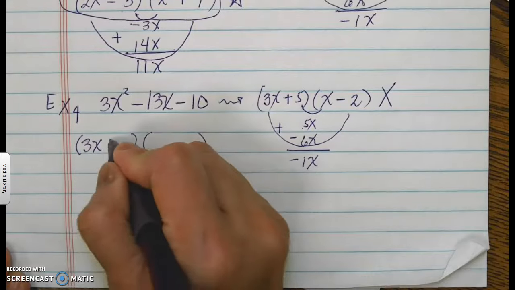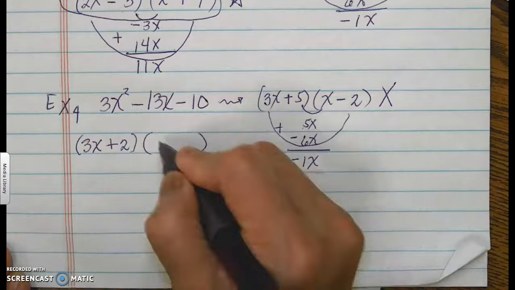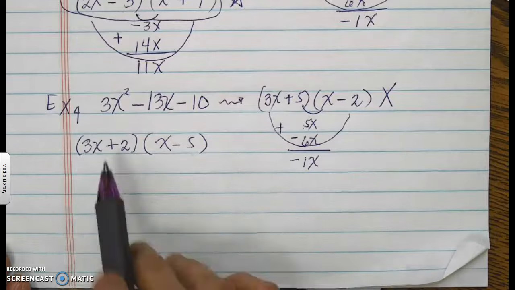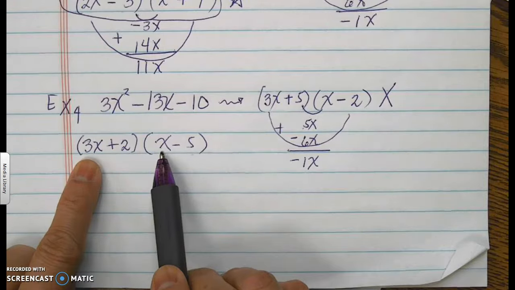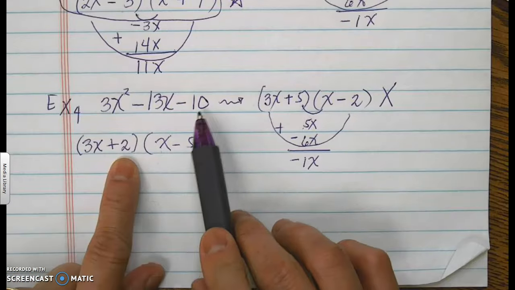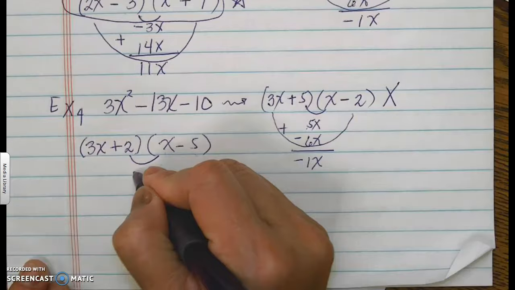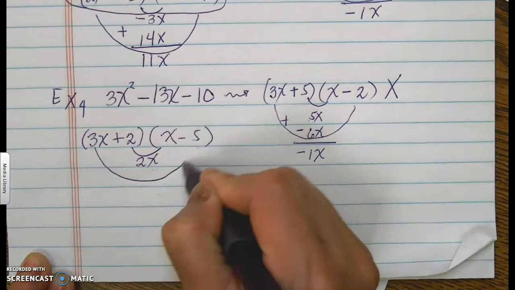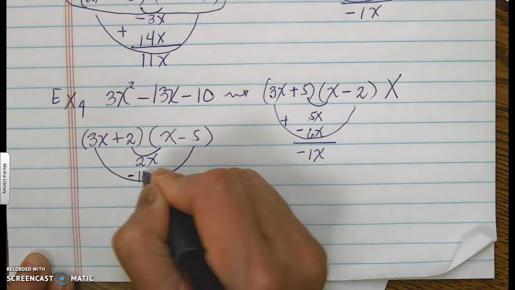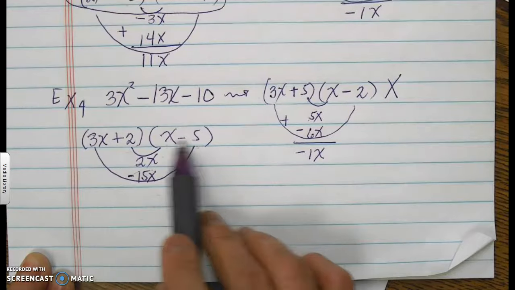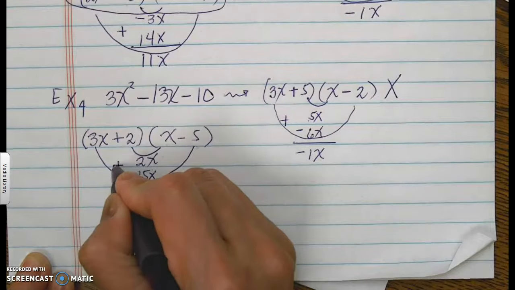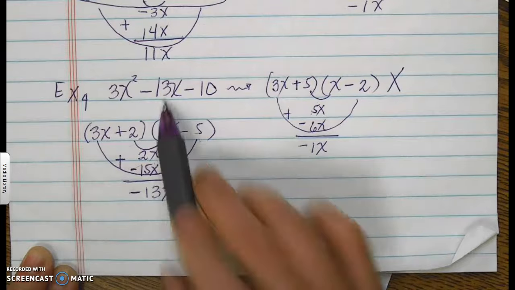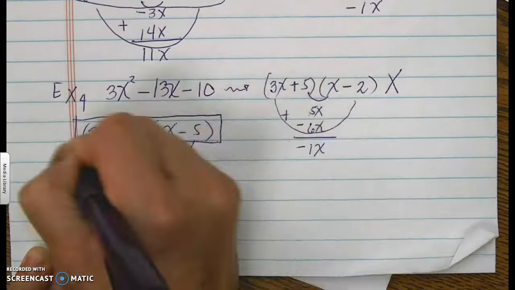So I'm going to flip the numbers. I'm going to do a positive 2 here, and an x minus 5 here, and that will be a 3x squared still. This is a negative 10. Just showing you that I'm checking every time I do that. This times this is a 2x. This times this is a negative 15x. 3x times negative 5 is negative 15. I add them, and it will come out as negative 13x. That's your middle term. Therefore, these are your factors.